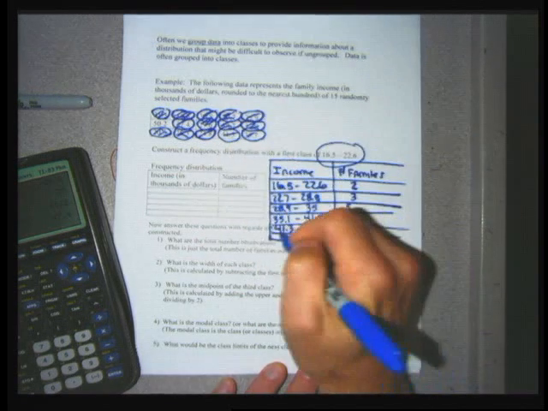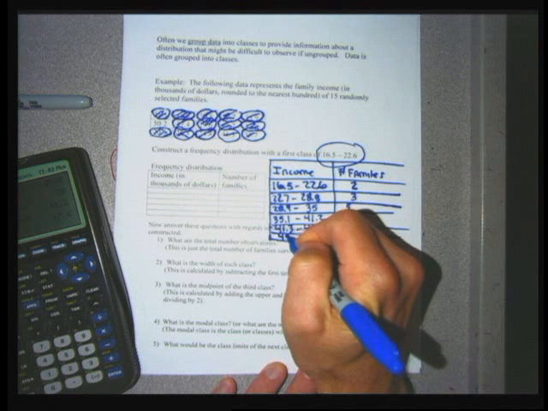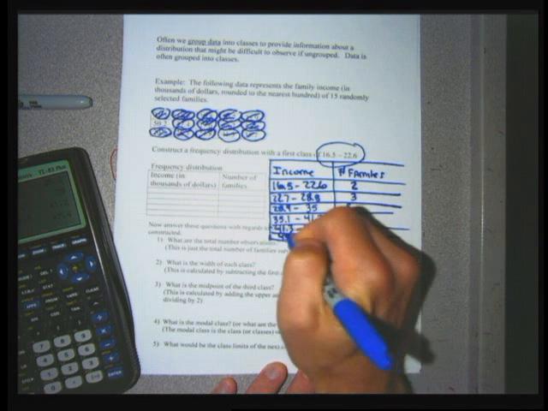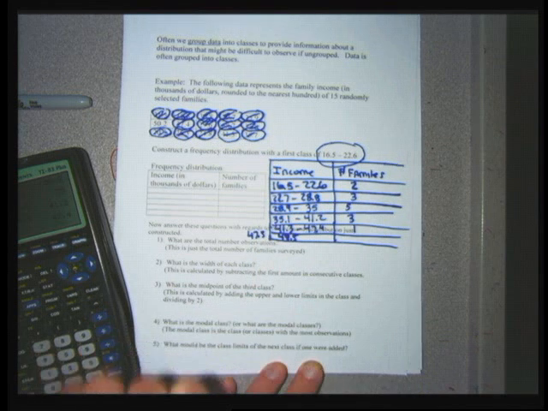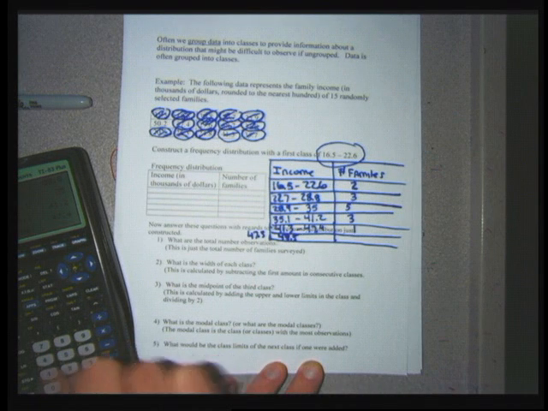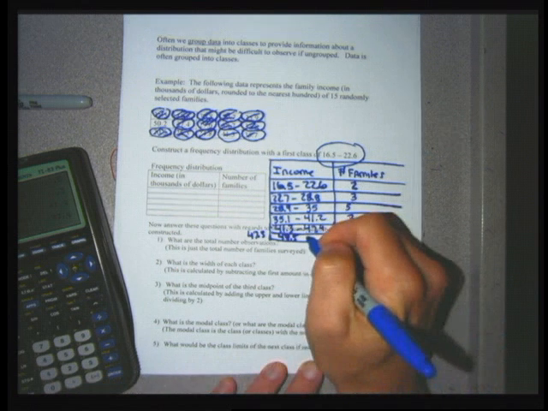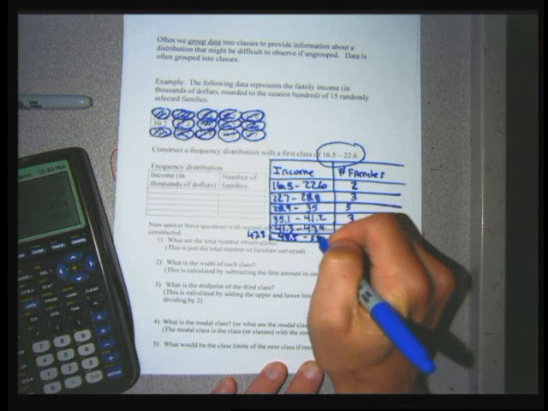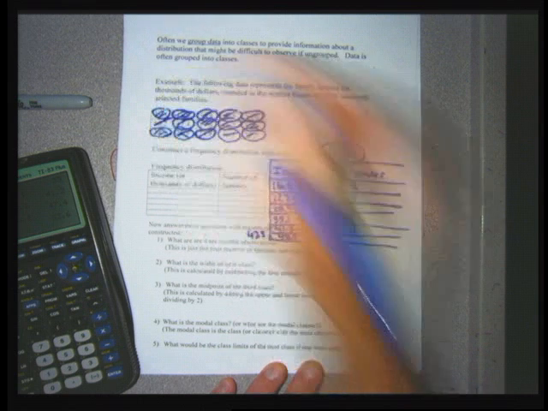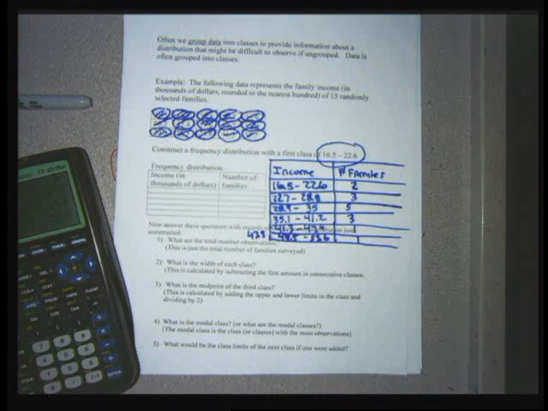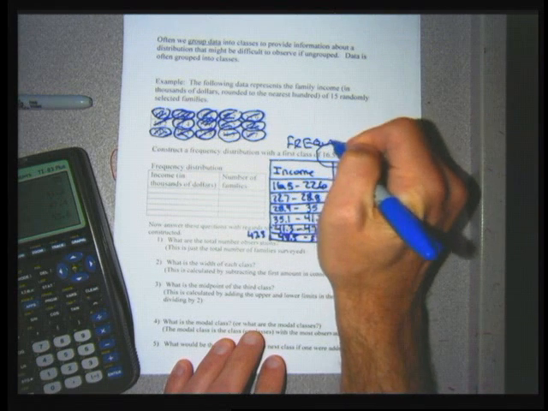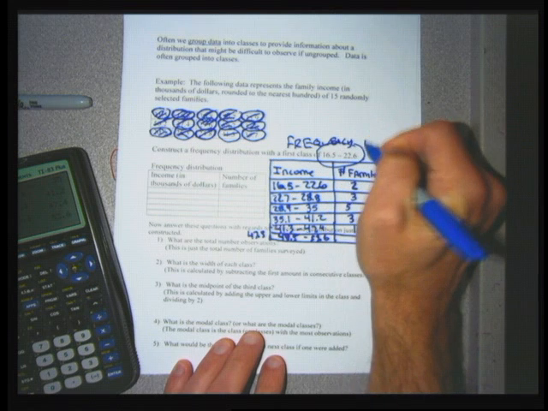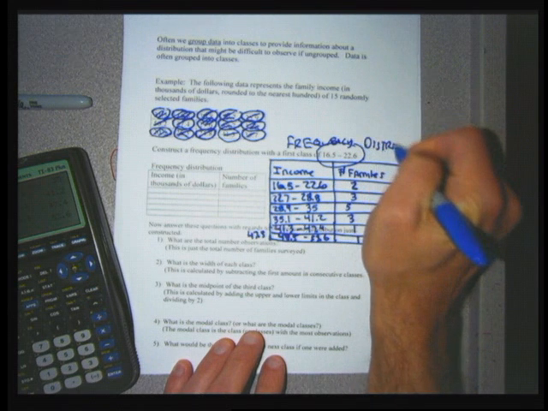My last class is going to go from 47.5, that actually says 47.5, not what it looks like. I'm going to add 6.1 to that. And I get 53.6, and that'll be perfect. That takes the last piece of data. I don't need to make my table or my frequency distribution any bigger because I've incorporated all the data that's given to me in my chart here.